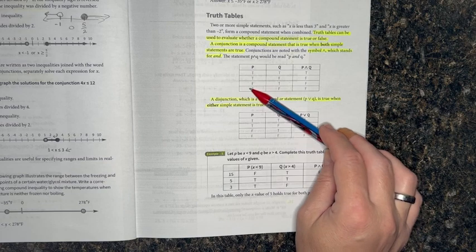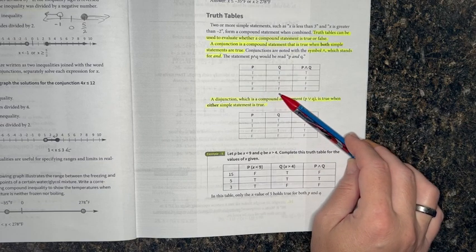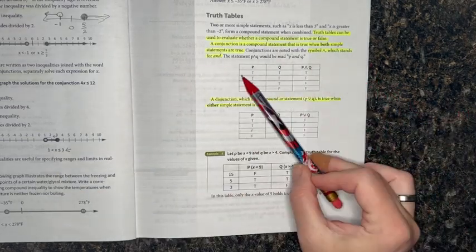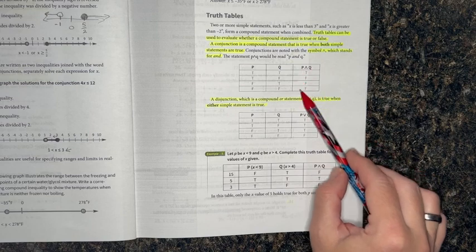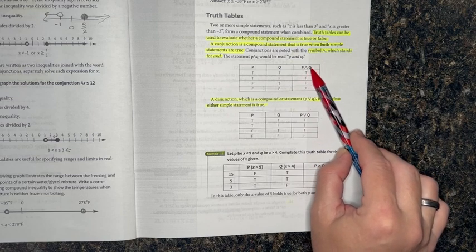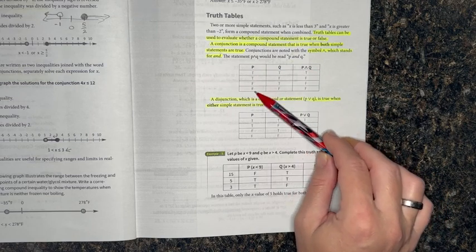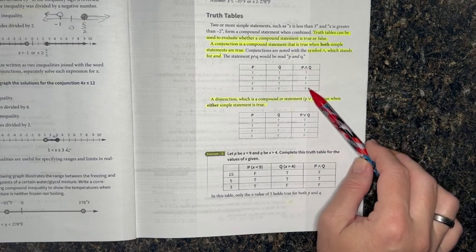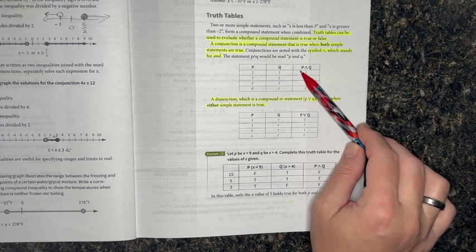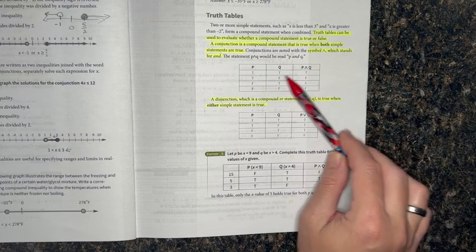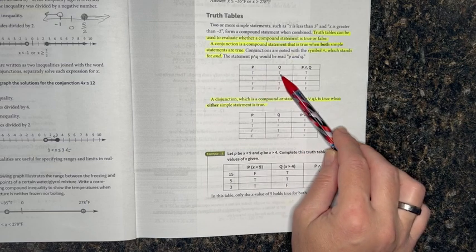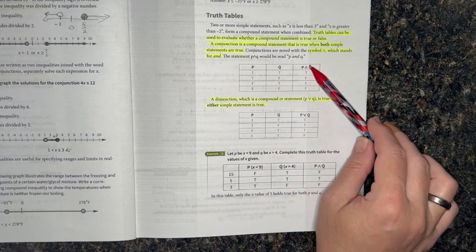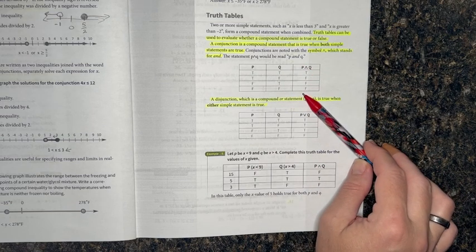Usually P is your hypothesis, Q is your conclusion, kind of like an if-then statement, okay? So if P, then Q, and here they have P and Q. So P is just one statement, Q is the second statement, P and Q are the two statements together. Now, P and Q can only be true if both P is true and Q is true. Your first statement must be true. Your second statement must be true for the and statement to be true.